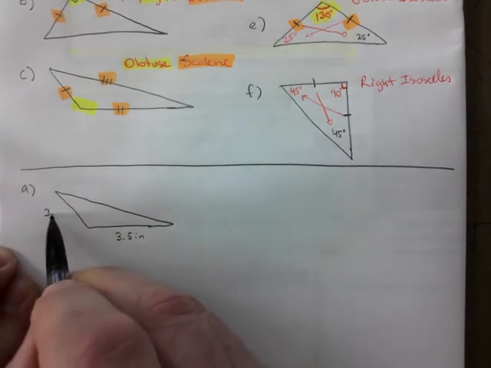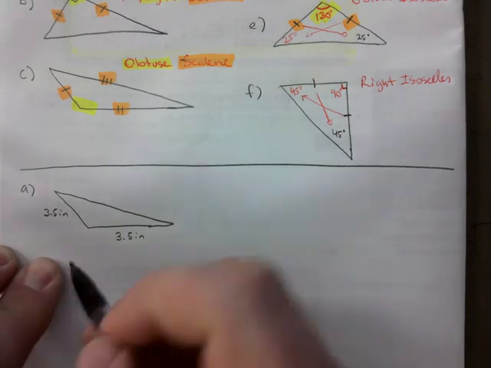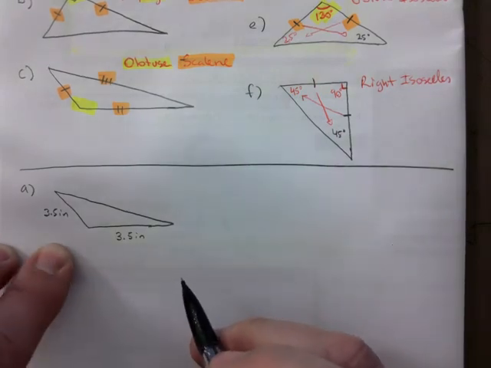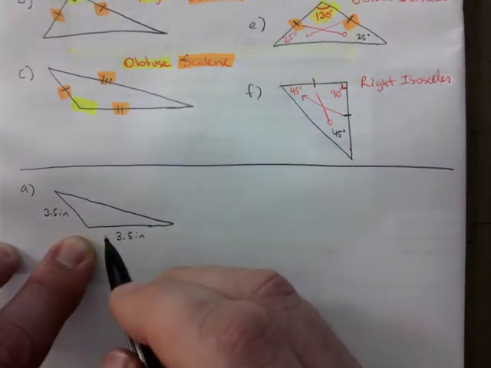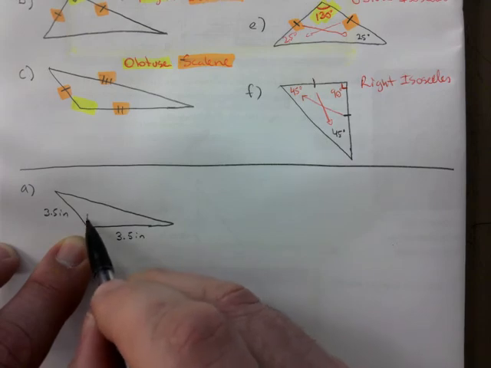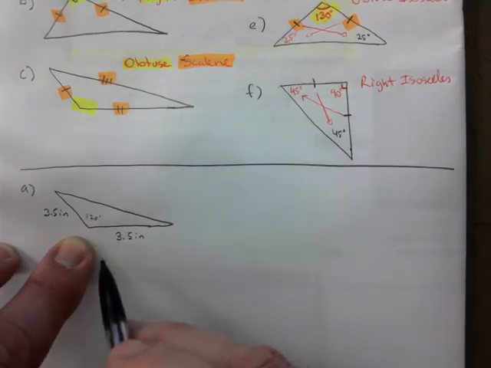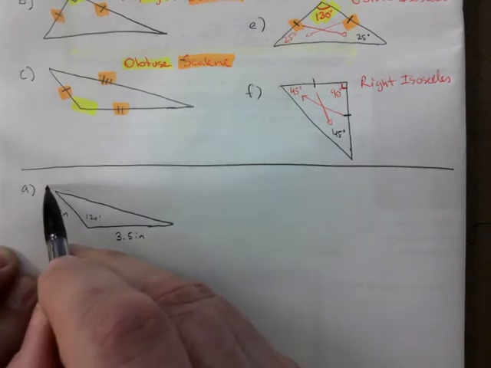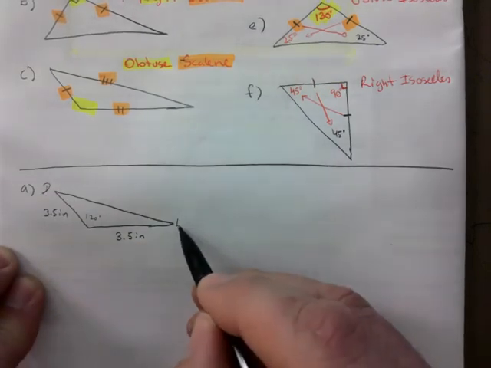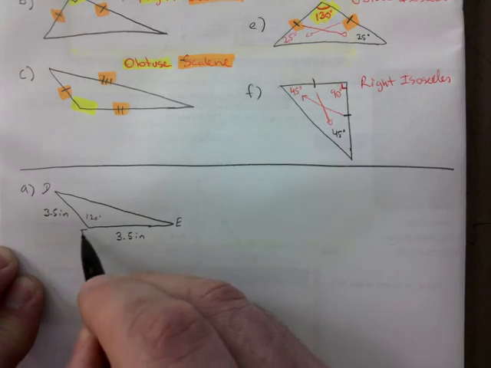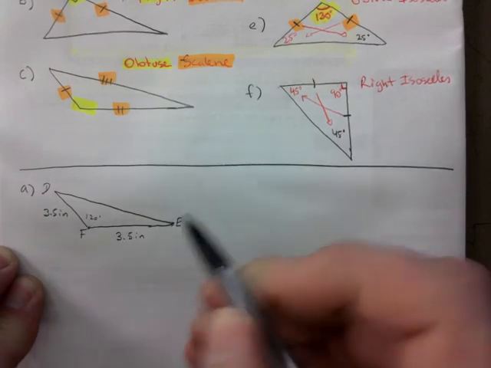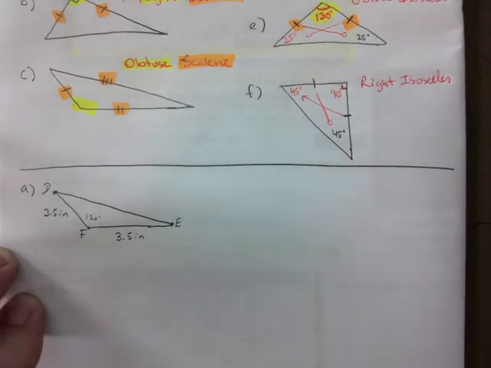This is 3.5 inches. And let's say this is 120 degrees. And I'll put letters in there, D, E, F. So that shouldn't throw you off at all, okay?